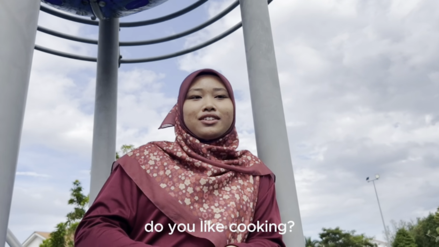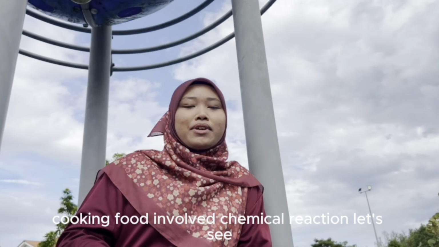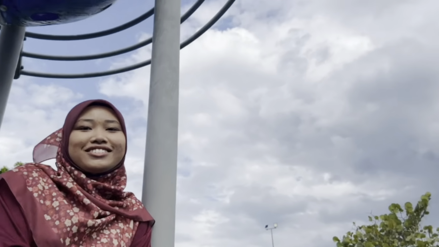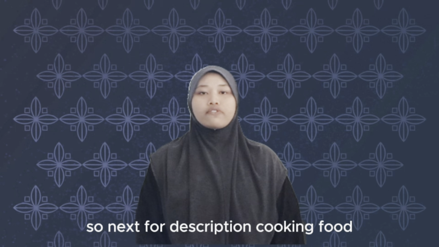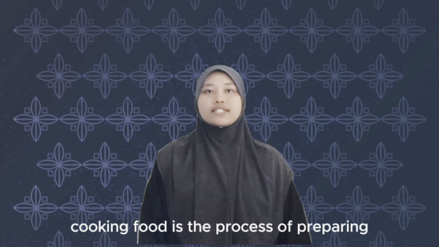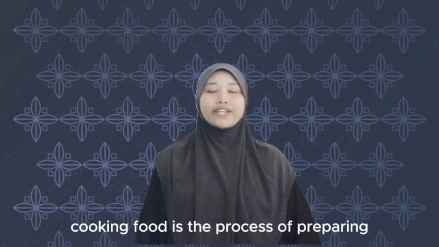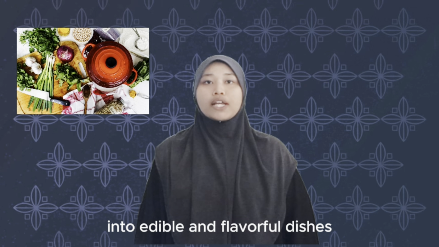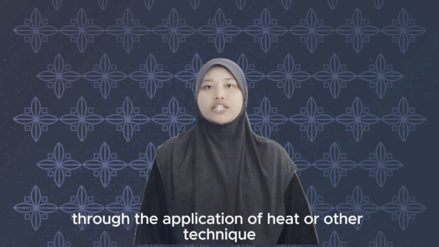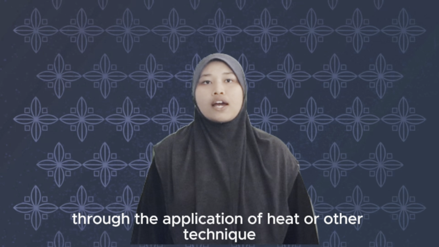Do you like cooking? Cooking food involves chemical reactions. Let's see. Next, the description. Cooking food is the process of preparing and transforming raw ingredients into edible and flavorful dishes through the application of heat or other techniques.